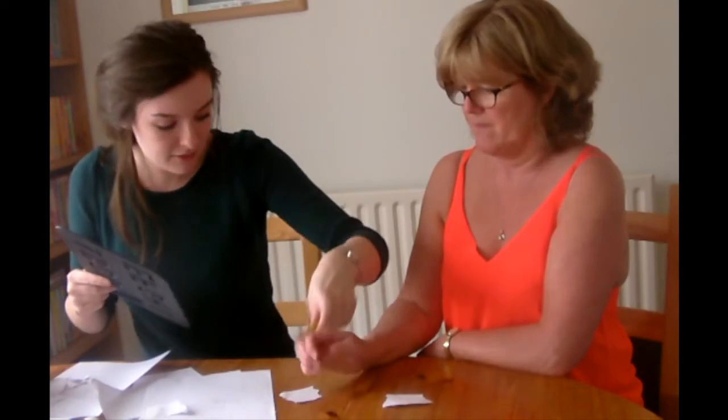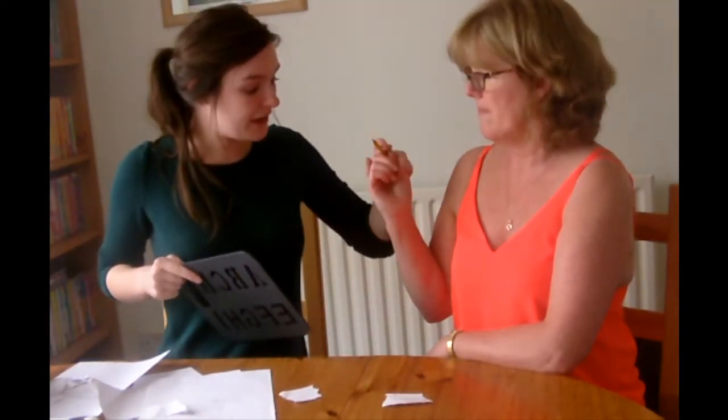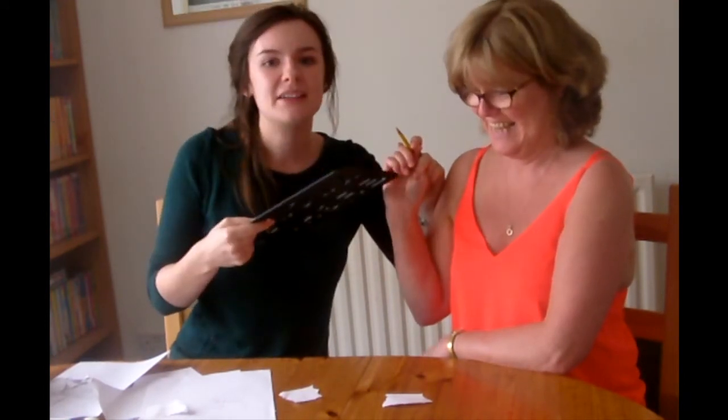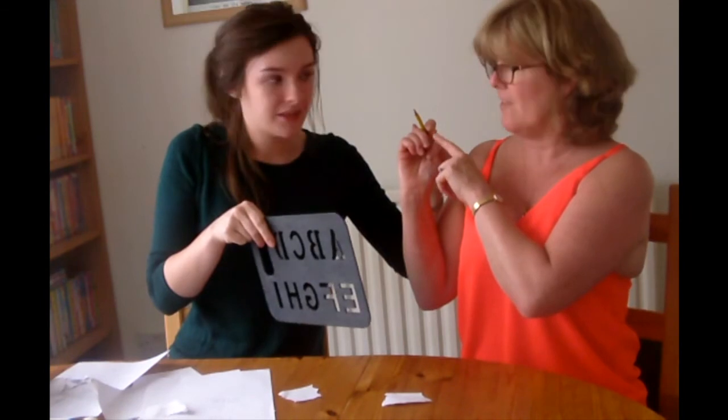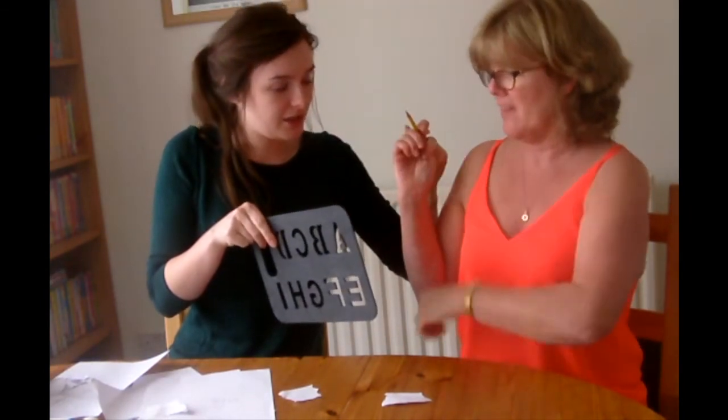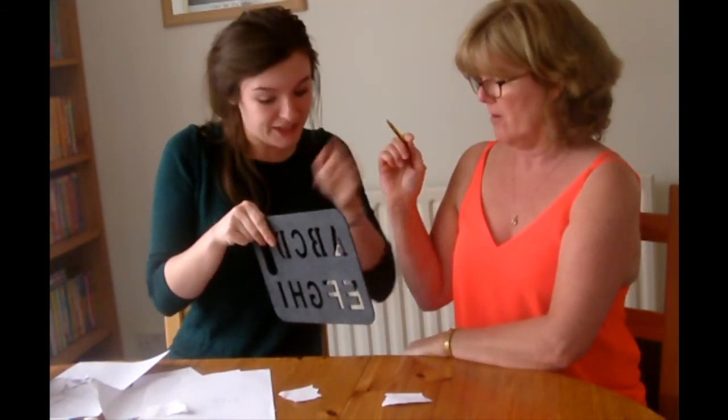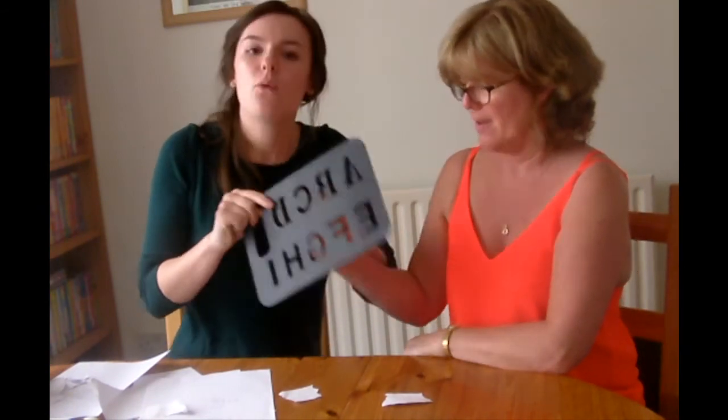Okay, let's just show you that again. So I'm passing the pencil, the stencil is in my hand, because as soon as the pencil is in the hand, it's ready to do something. Alex has got hold of my hand and she's not released it yet. She's holding the stencil up. Duh. Get it? What not to do.